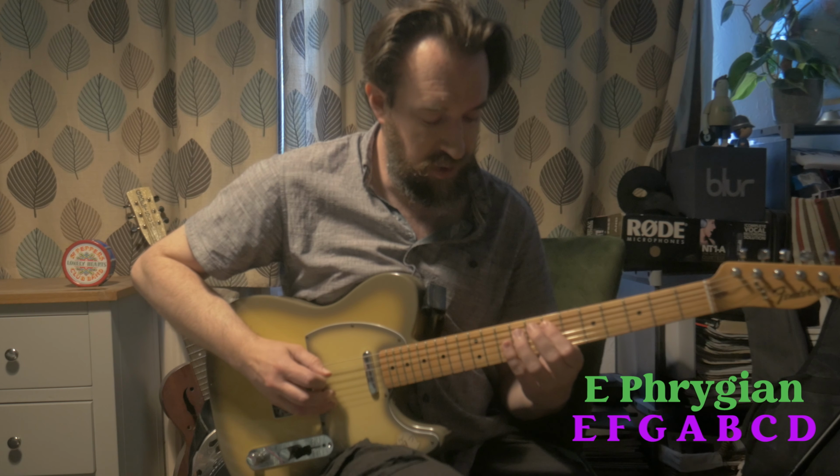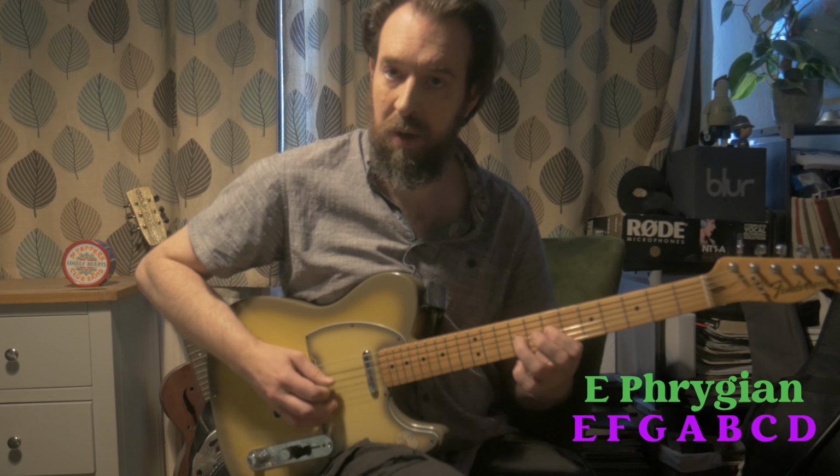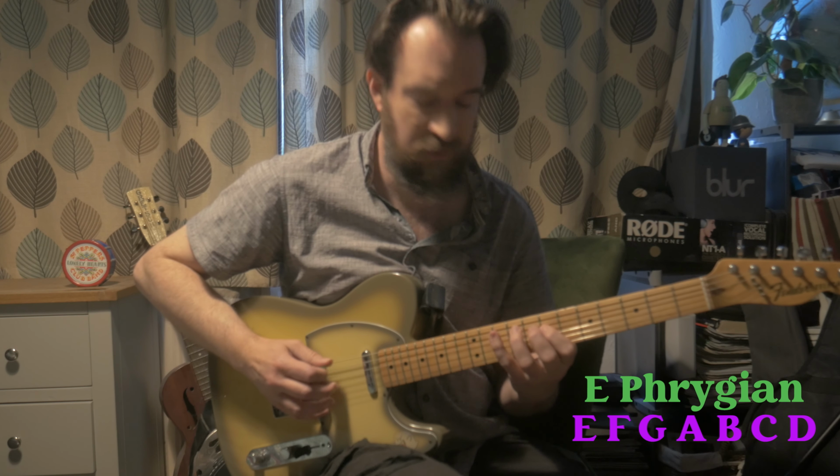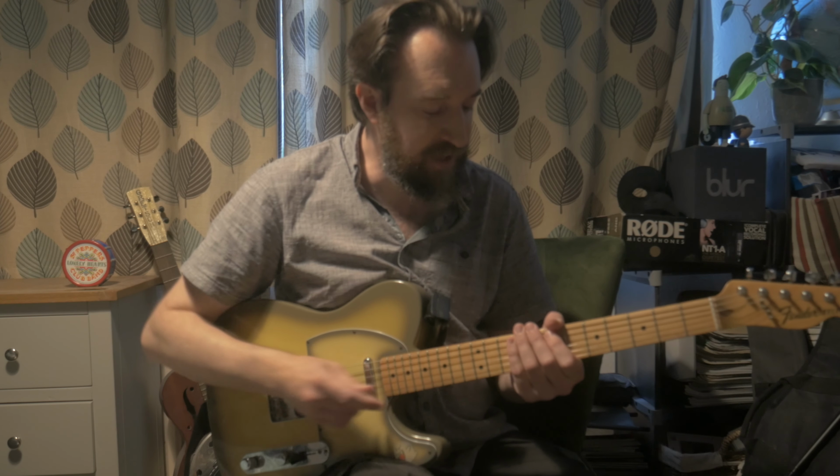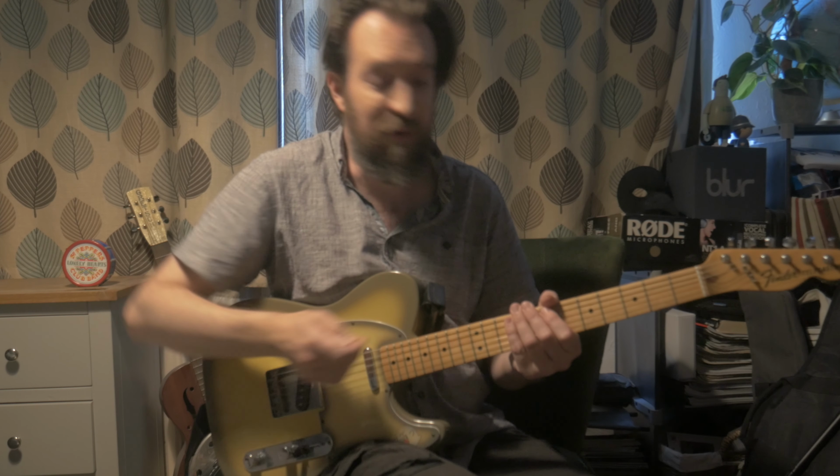So if we start and end that scale, or that bunch of notes, I should say, on the E note, we get quite a moody and an unstable kind of a thing happening here. Again, not a million miles away from a natural minor scale. It is a type of minor scale.